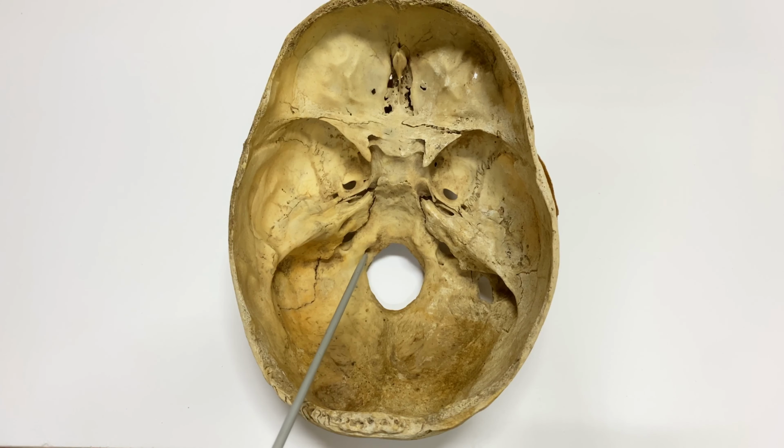Lying in the same line just above the hypoglossal canal, we have the jugular foramen. The jugular foramen will allow for the passage of two important dural venous sinuses and three important cranial nerves. The two dural venous sinuses are the inferior petrosal sinus and the sigmoid sinus. The cranial nerves which pass through the jugular foramen are the glossopharyngeal nerve, vagus nerve, and the cranial root of accessory nerve, 9th, 10th and 11th cranial nerve.